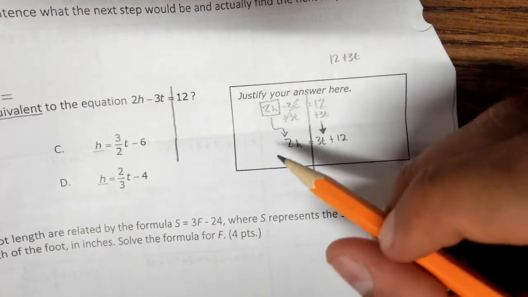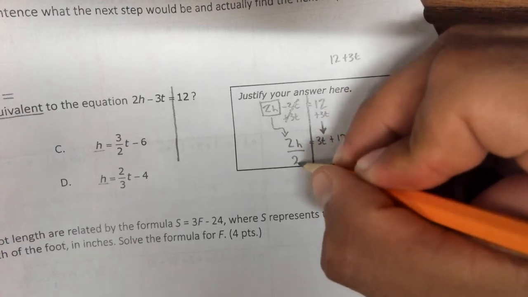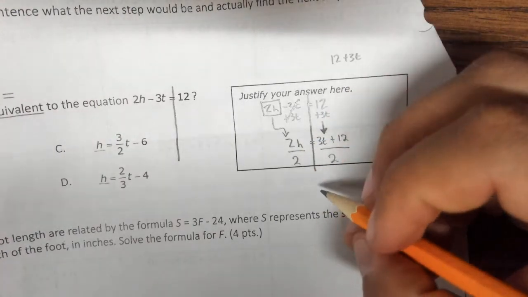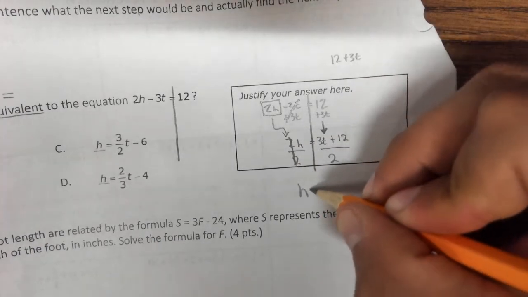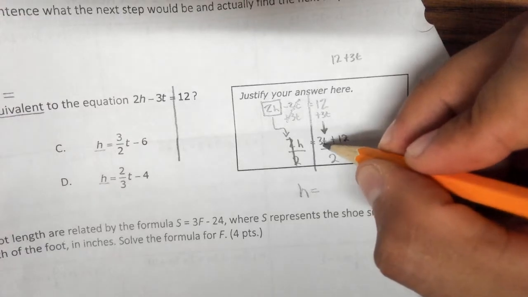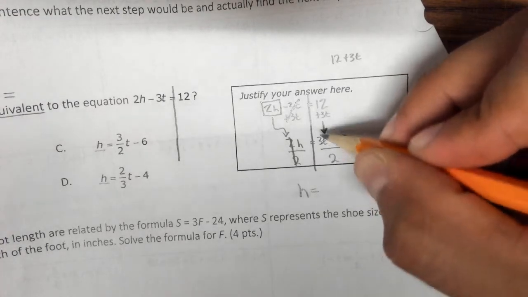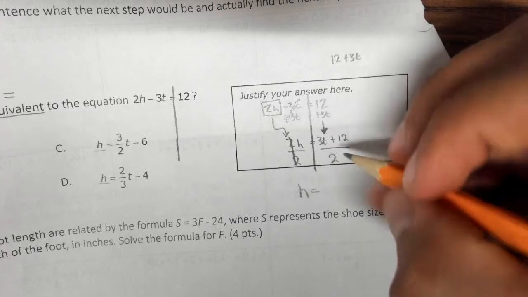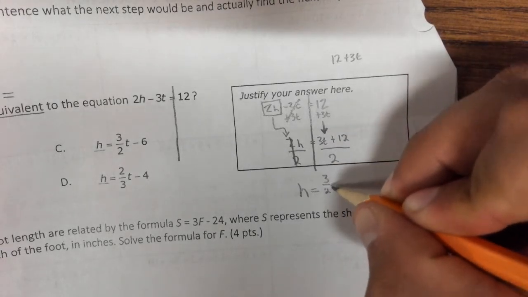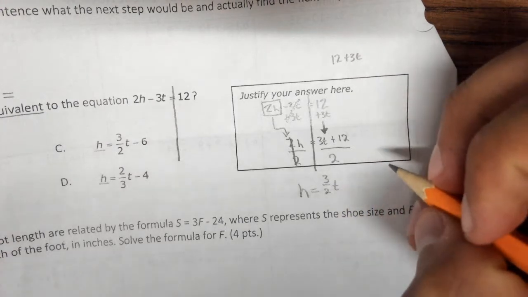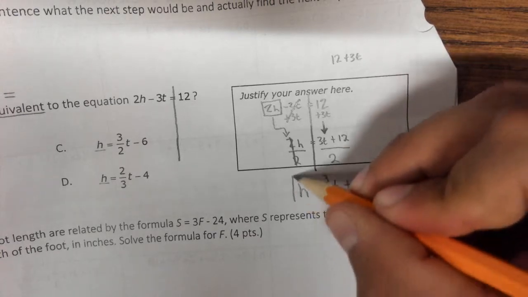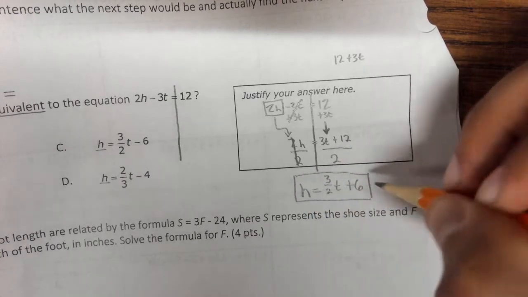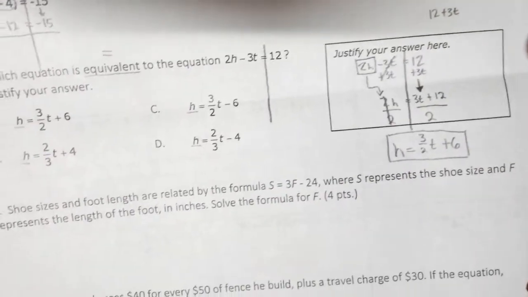All right, and now my last step to get the h completely by itself is going to be to divide by 2. So again, 2h divided by 2, that's going to be a big 1. So h is just going to be left. So h equals 3t divided by 2. I can actually start simplifying some of these together. So 3t divided by 2 is going to be 3/2 t. And then 12 divided by 2 is going to be 6. So I can say plus 6. You can go ahead and box that in. That's going to be our answer. And then all we have to do is match it to one of our answer choices, 3/2 t plus 6, which is going to be A.